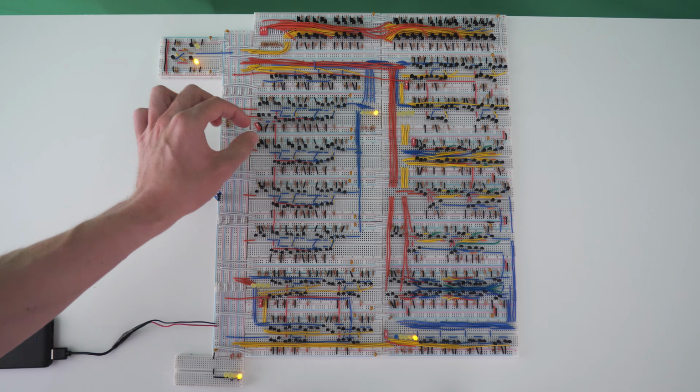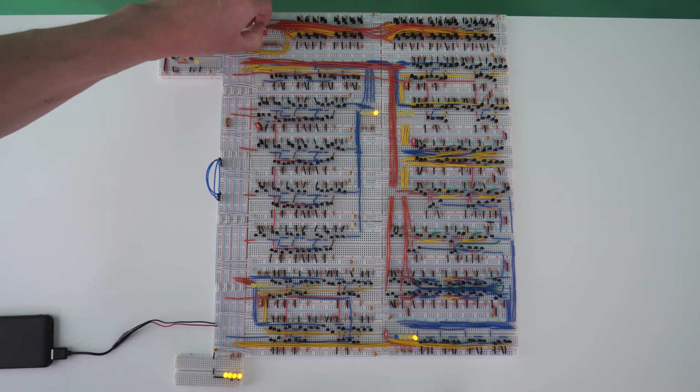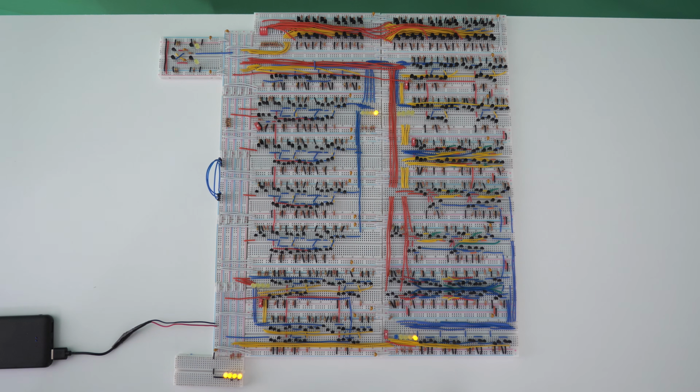So now we have a 1 in register A. We'll flip this back, and then we'll flip this switch right here so that we no longer have data being sent from memory to the data bus. And now our load A command is complete.